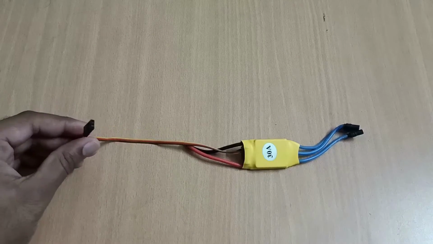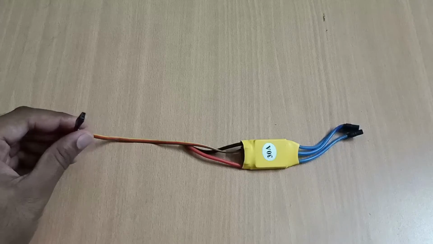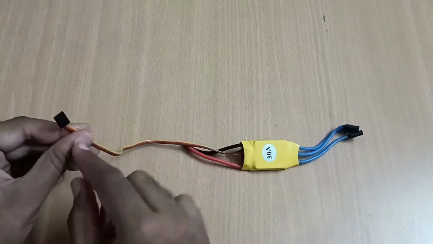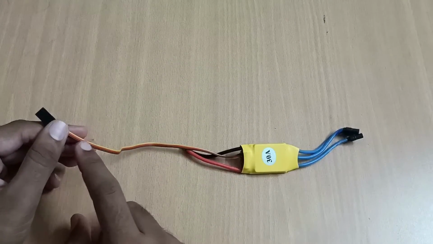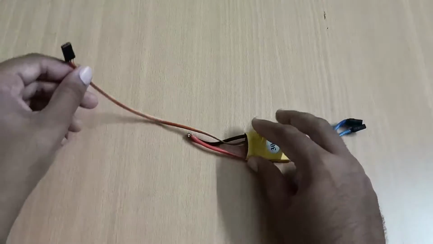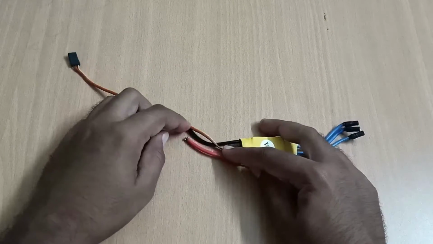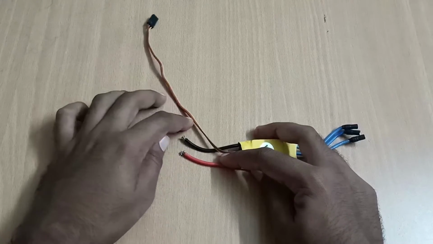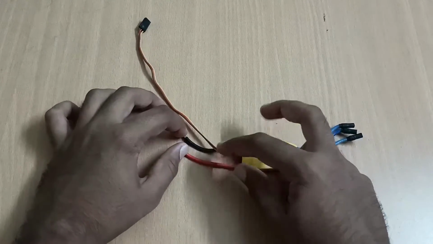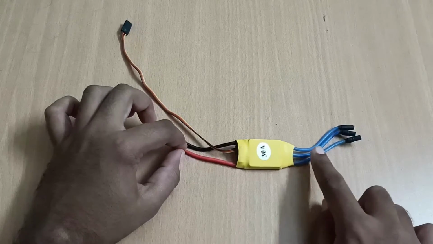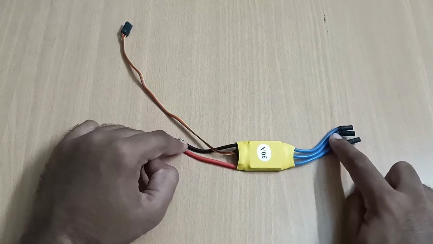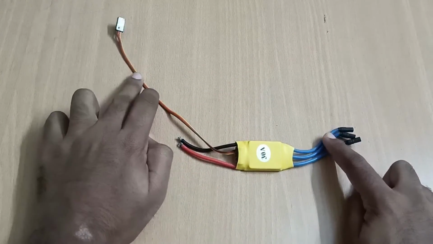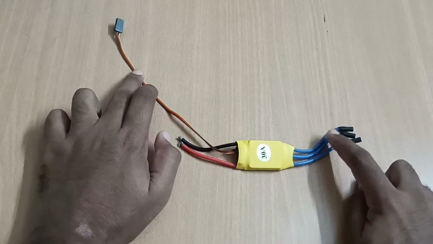Here we are going to use the KK2.1.5 flight controller. And these two wires are for the power. We will connect this to the battery, so we get the power from the battery here.